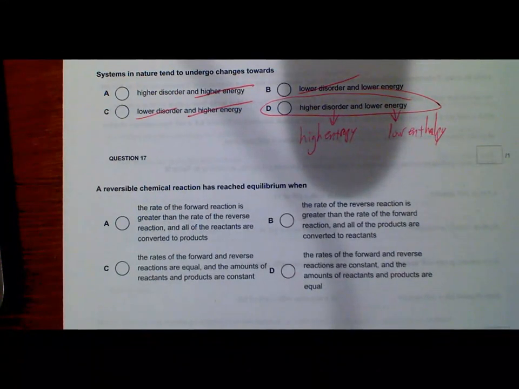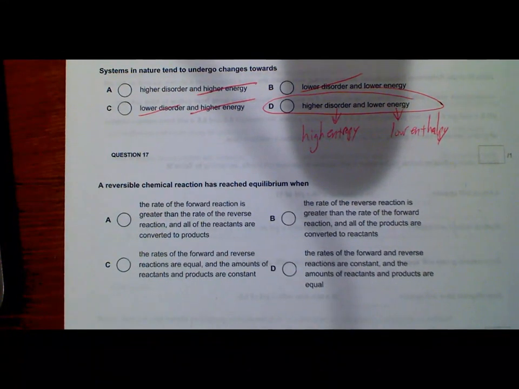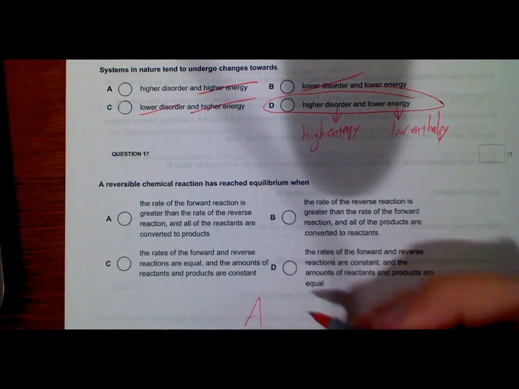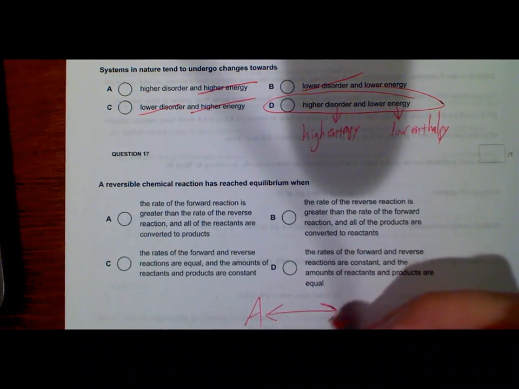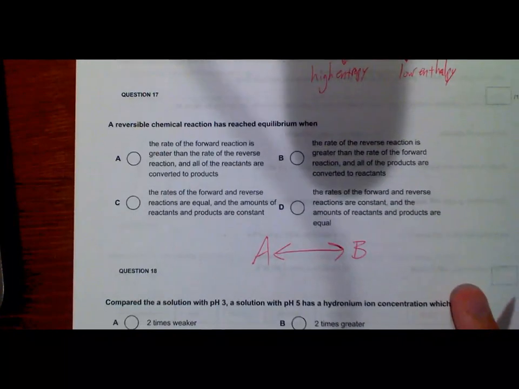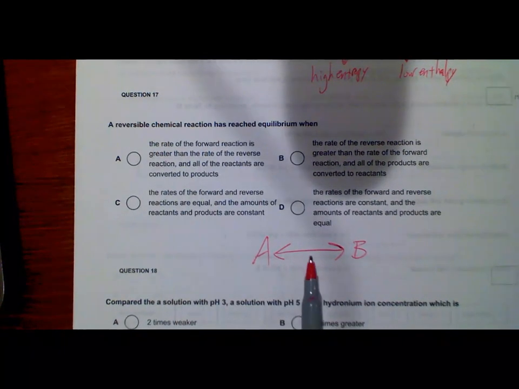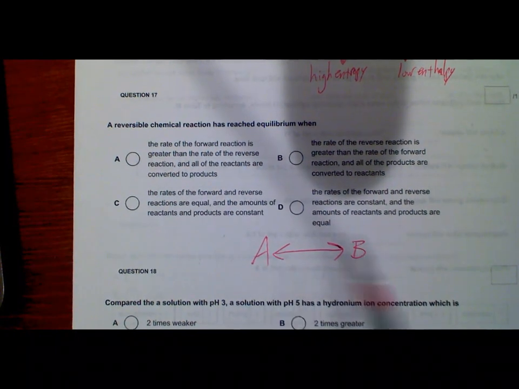A reversible chemical reaction has reached equilibrium when? What does it mean when something's at equilibrium? You have something like A going to B, and B can also turn back into A. At equilibrium, the rates of these reactions, the speed with which A turns into B, is going to be the exact same speed at which B turns back into A.